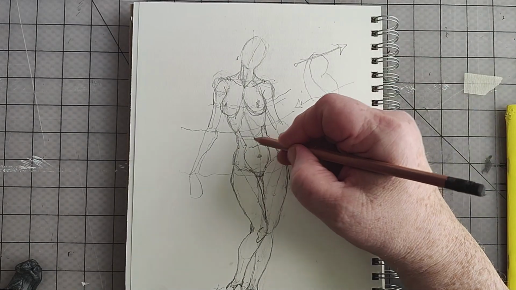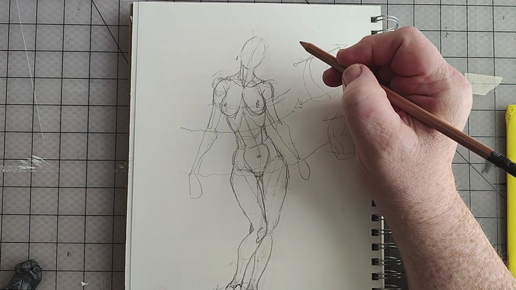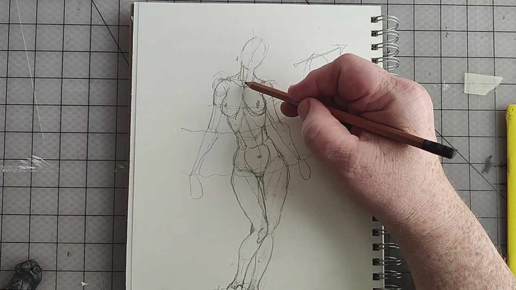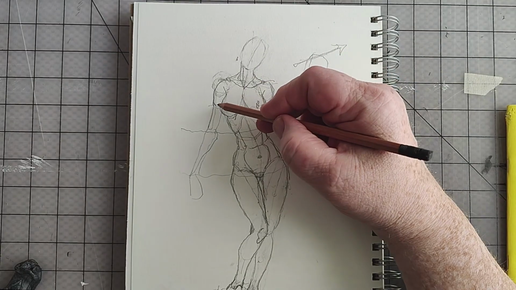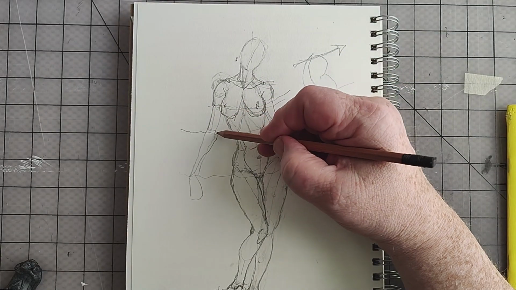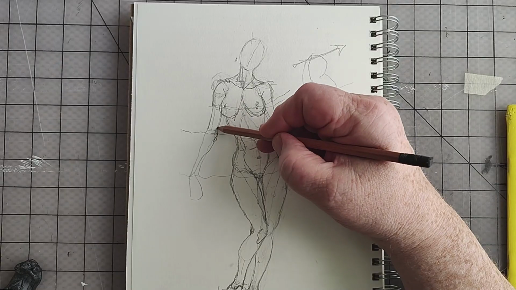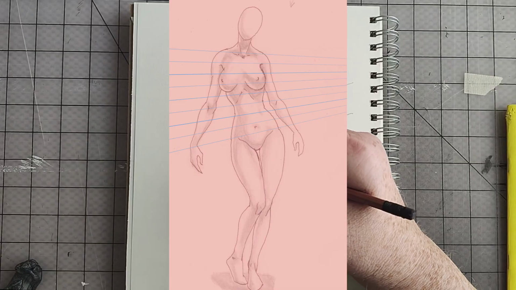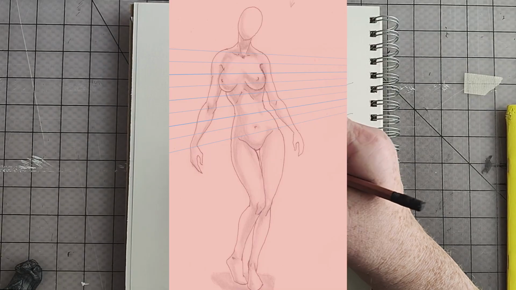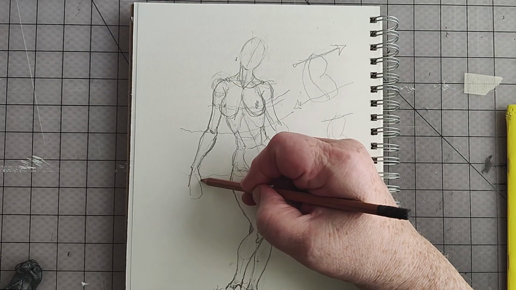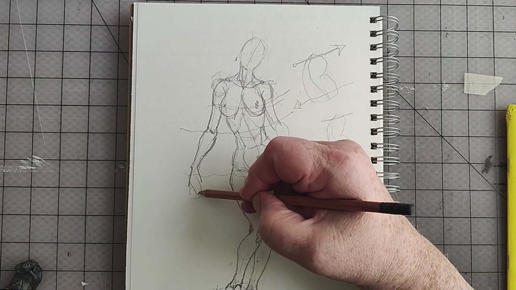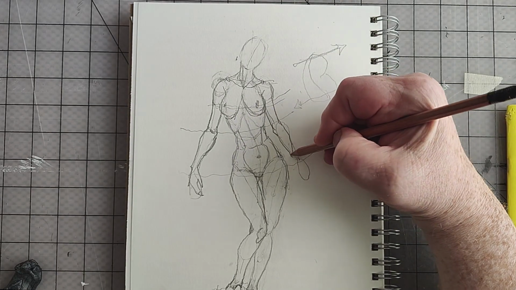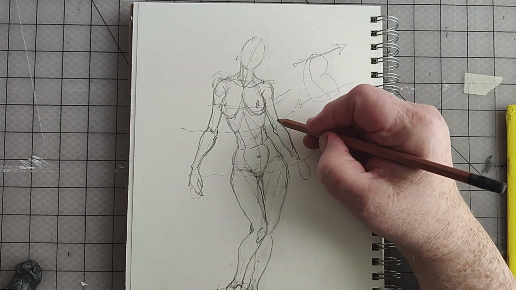Now the shoulder muscles end at the nipple level, at the 2.5 head level. There's an angle inside the elbow. There's a slight recess there. And we'll just do a simplified hand on this. There's a ridge at the upper part of the outer arm.